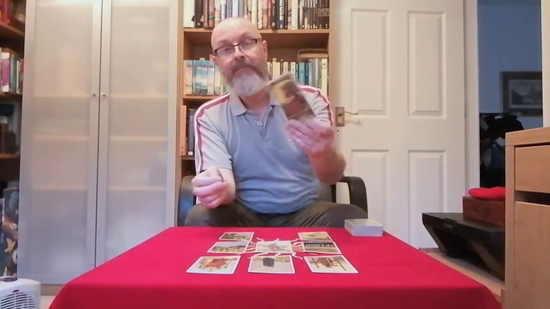thing. I would say the most important thing in this reading is the Queen of Pentacles. She is the sort of charity and care component of this reading. So just look at that.